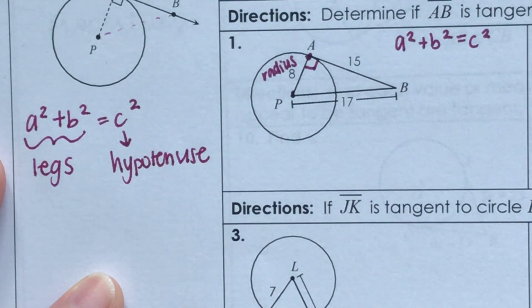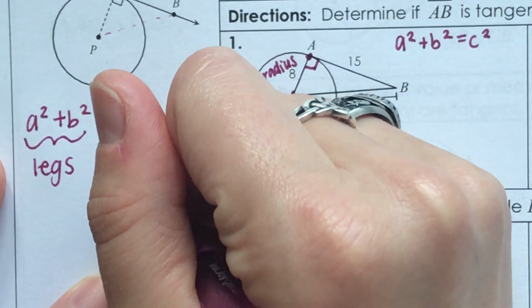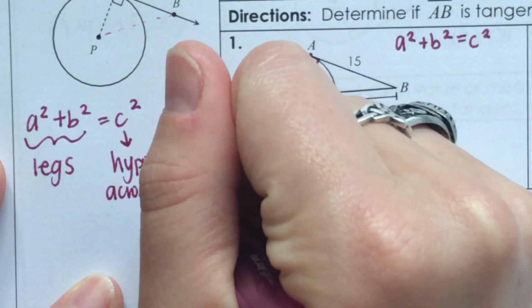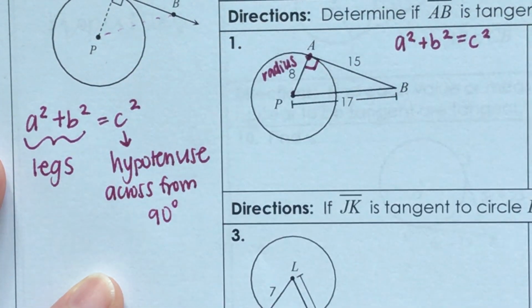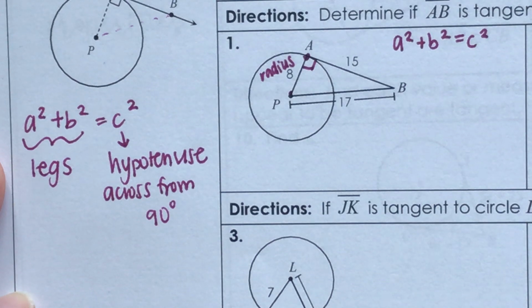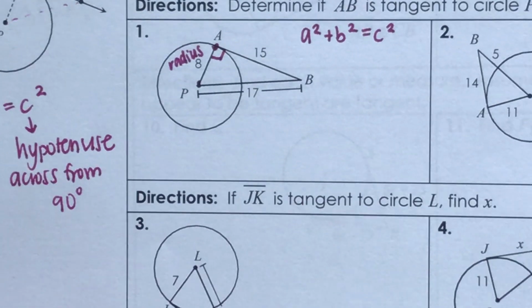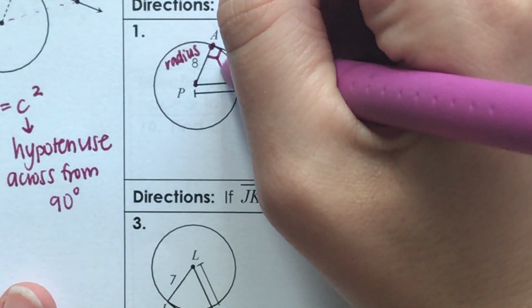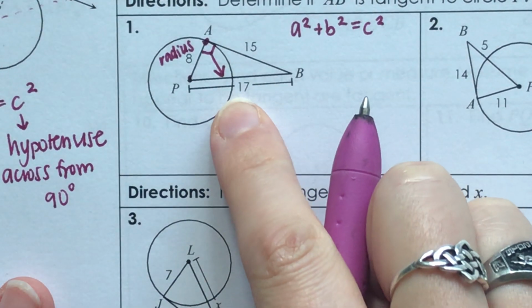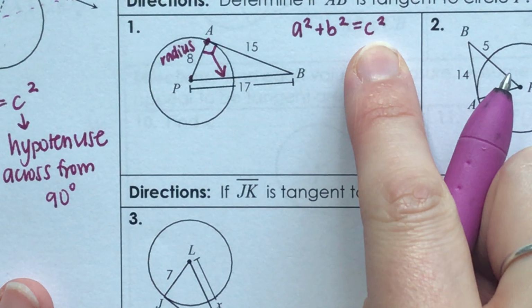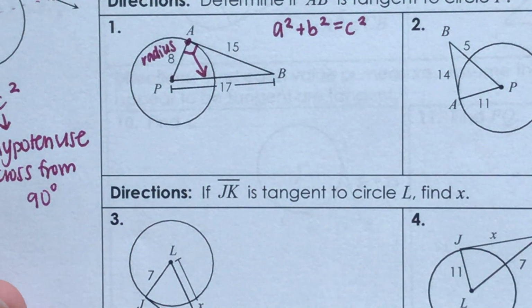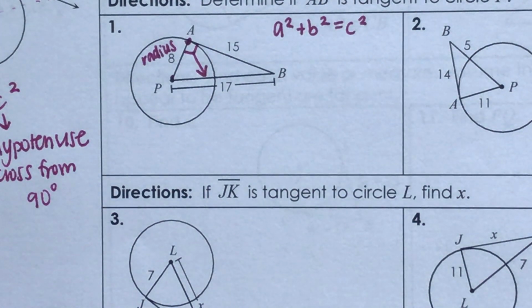To find your hypotenuse, you're always going to go across from the 90 degrees. So if you find where the right angle is, go straight across from it, that's going to be your hypotenuse. In this picture, if I find my 90 degree and go across from it, the 17 is going to be my hypotenuse. That's what I'm going to plug in for c. So let's just plug in our numbers here.